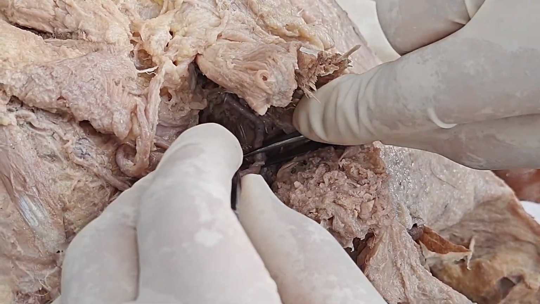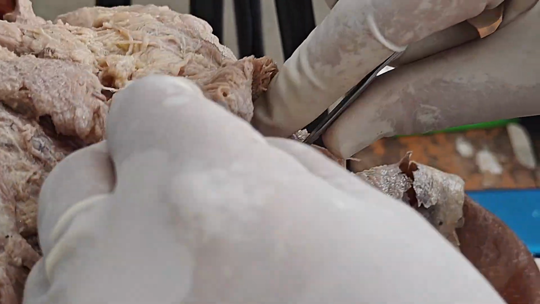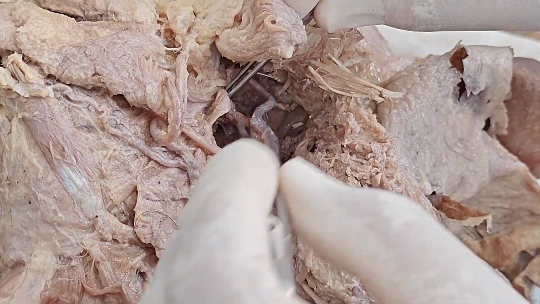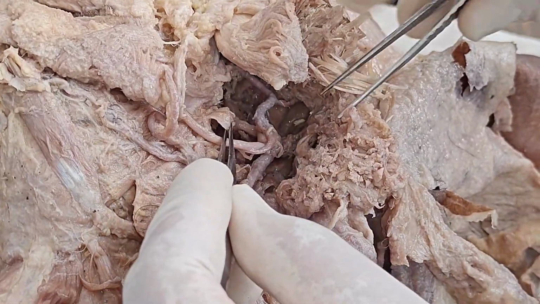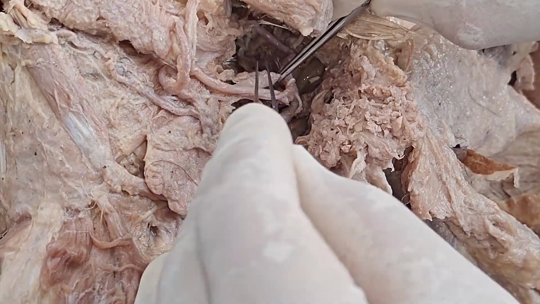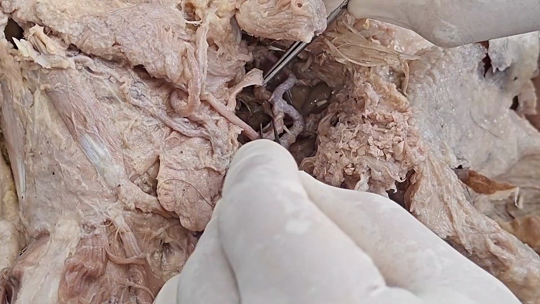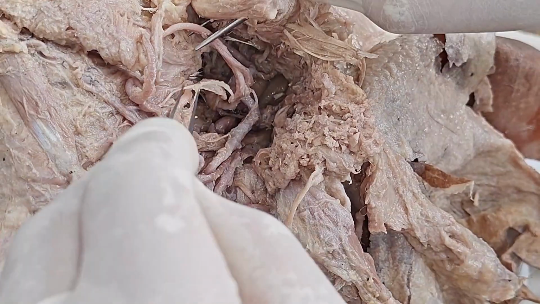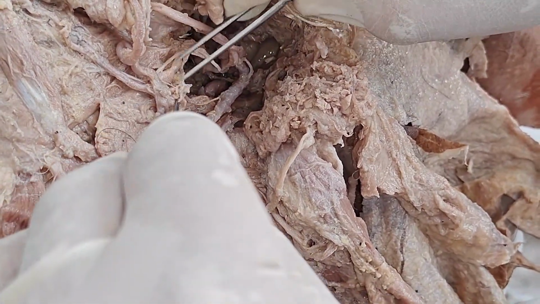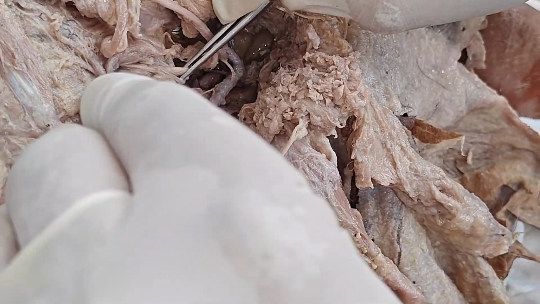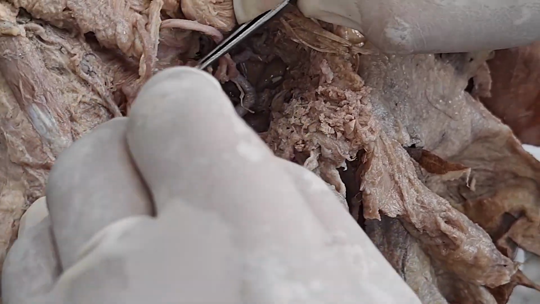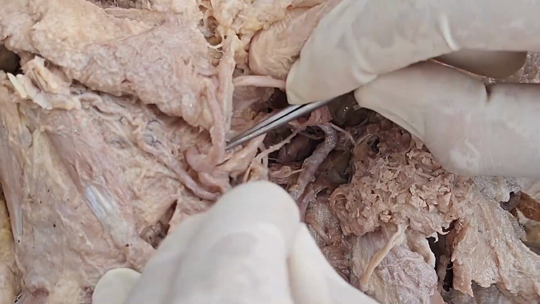Now we will discuss the posterior division of the mandibular nerve. I pick up this posterior division, and first of all you can see this is the first nerve. It is the lingual nerve, the first branch of the posterior division, and it goes medially above the submandibular gland, where it relays inside the submandibular gland.